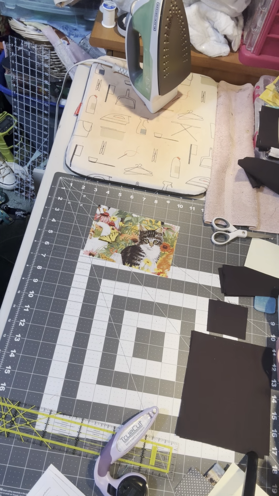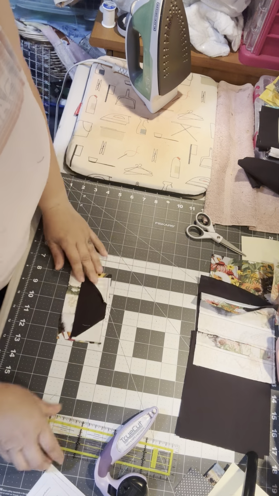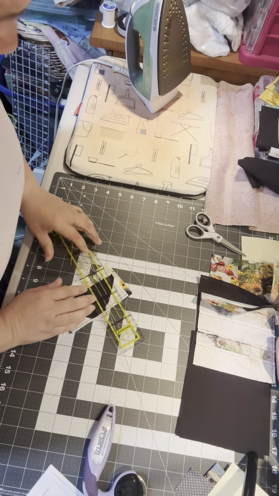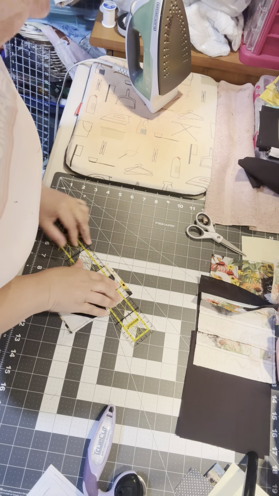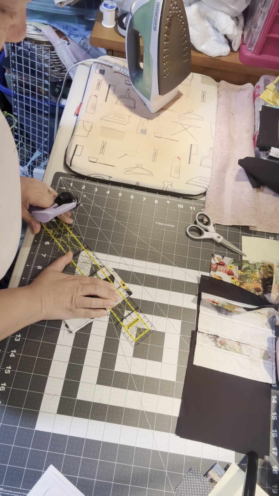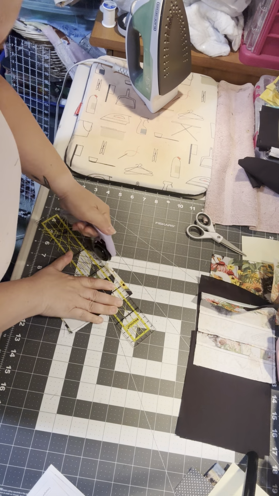I'm going to trim this real quick, because you can see here. Again, I'm going to do it the unconventional way. Now every other quilter is going to tell you not to do it, but that's okay because this is me. I do me, right?